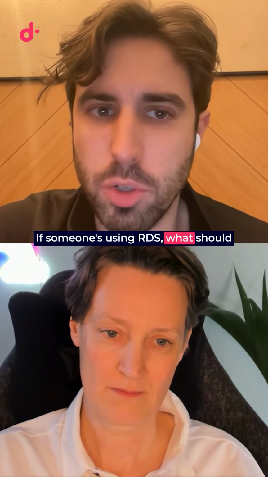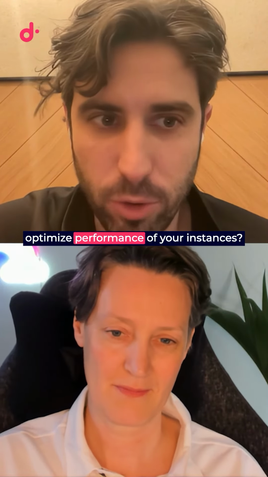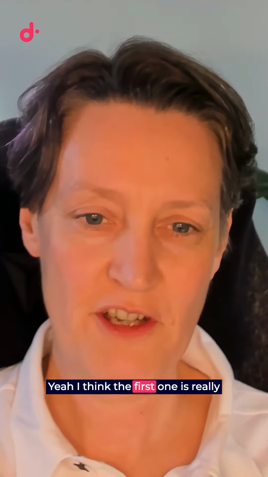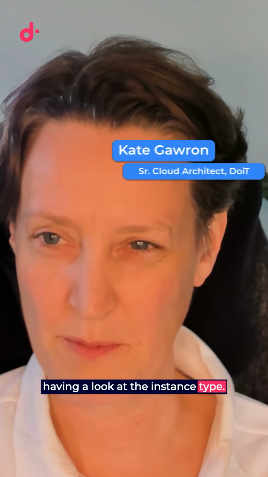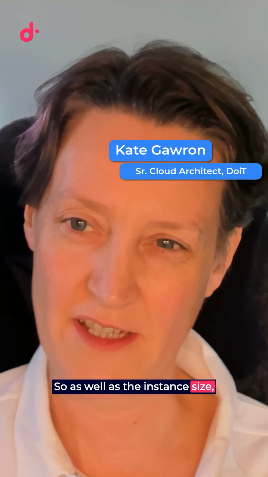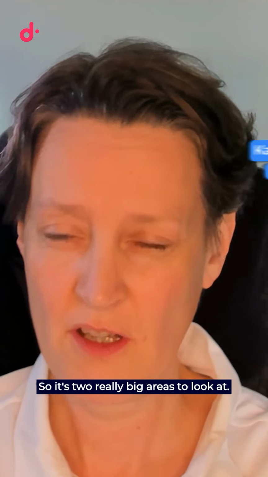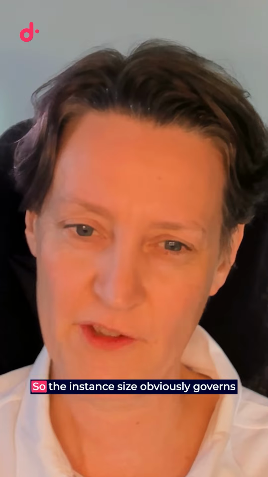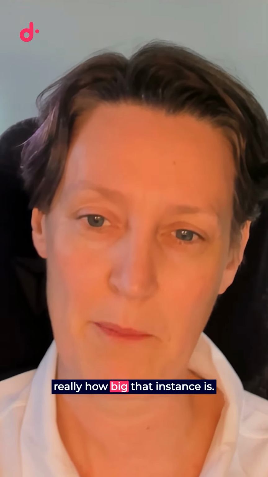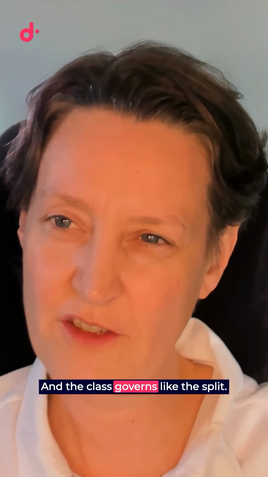If someone's using RDS, what should you consider when you're looking to optimize performance of your RDS instances? Yeah, I think the first one is really having a look at the instance type. As well as the instance size, you have instance classes as well. So, it's two really big areas to look at. The instance size obviously governs really how big that instance is, and the class governs the split.